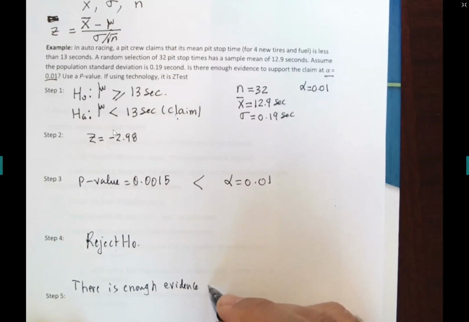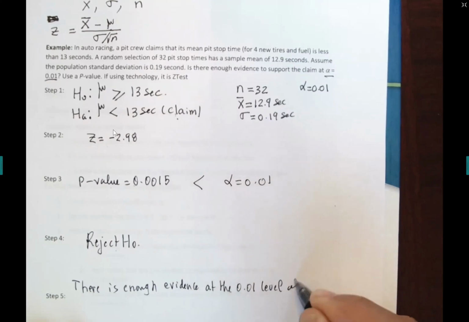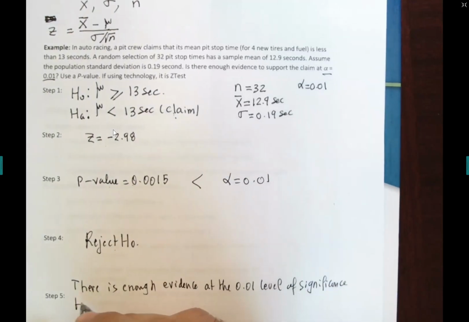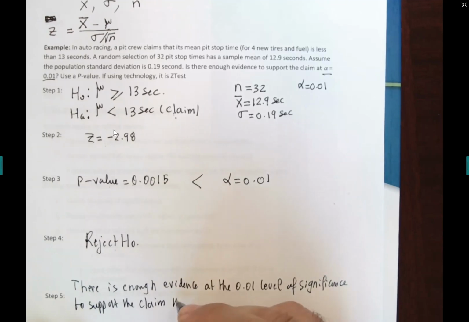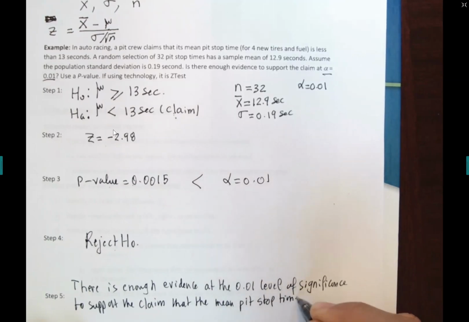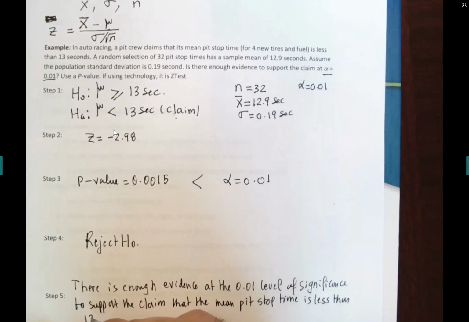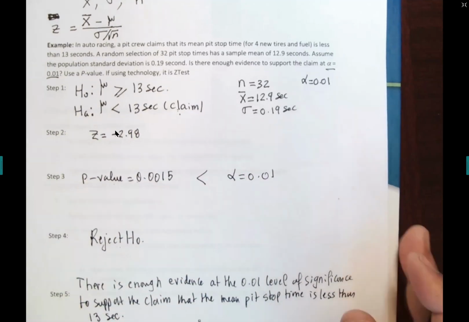There is enough evidence at the 0.01 level of significance to support the claim that the mean pit stop time is less than 13 seconds, and that concludes the problem.